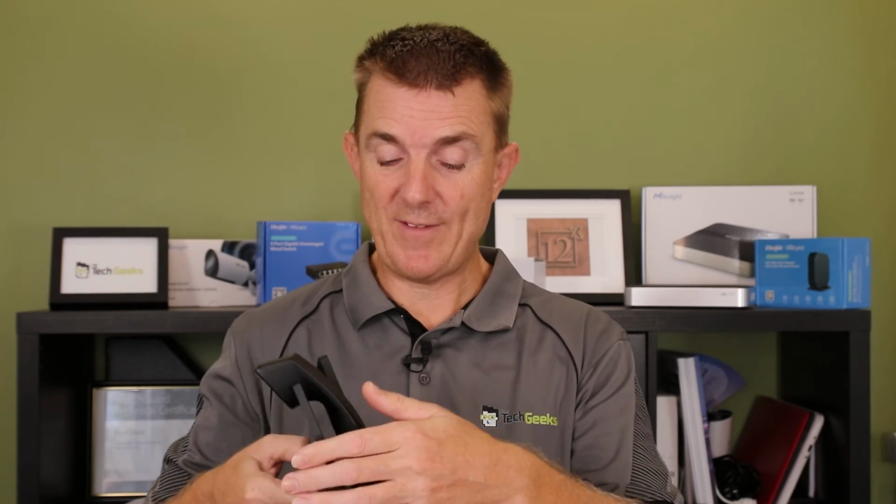So hopefully that's been useful to have a look at what you get in the box. Really love these phones. And if you're into the whole Ubiquiti ecosystem, they could work really, really well for you.